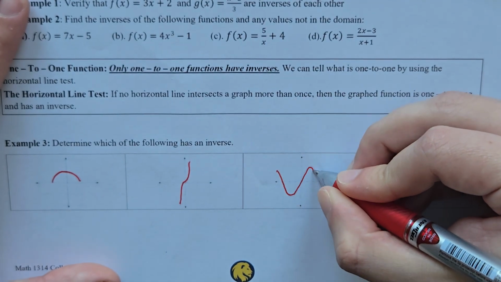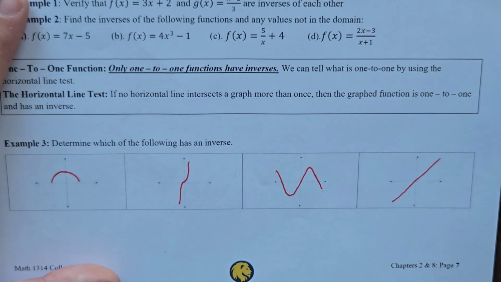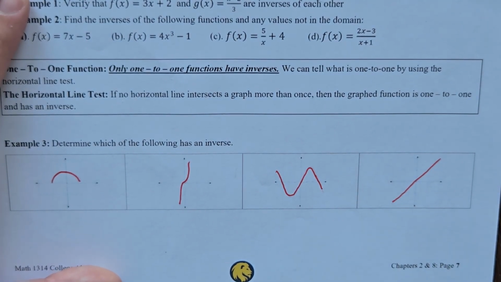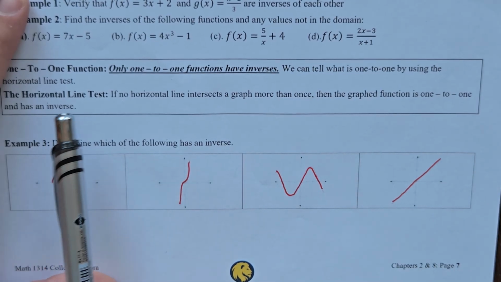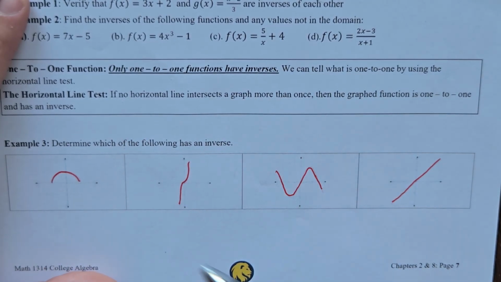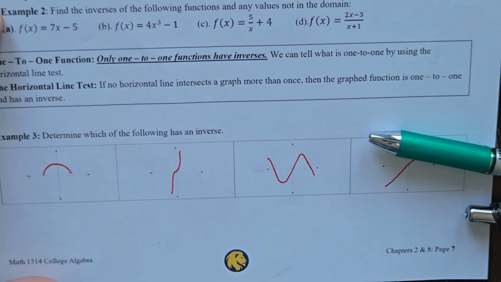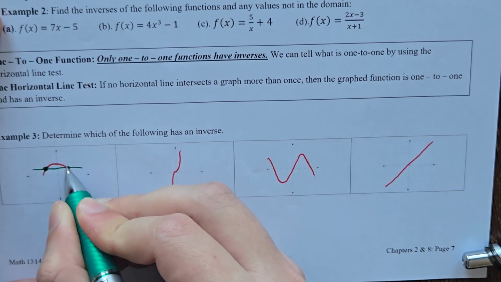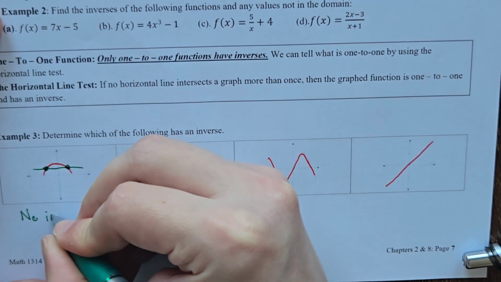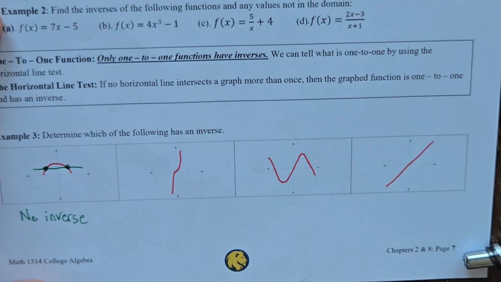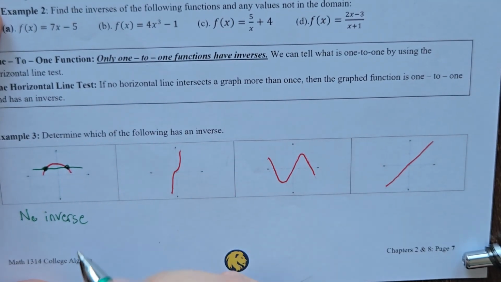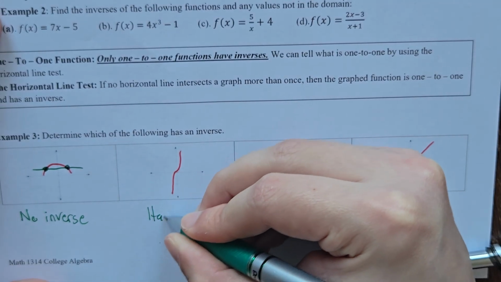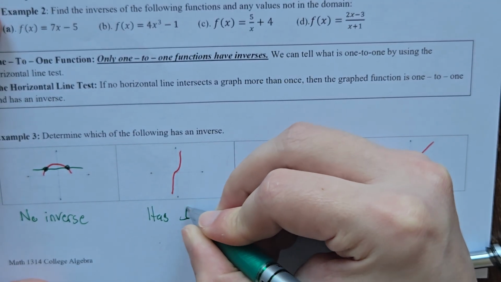I'm going to trace these functions just to make it a little bit more obvious where they are for the camera. So we have something like that. And notice that whenever we do the vertical line test on every single one of these, it passes, right? Because there's no vertical line that touches the function more than once. But if I look at doing a horizontal line test, maybe I'll do that in my green color right here, this function definitely fails the horizontal line test, right? So we'll say no inverse because there is a horizontal line that touches at multiple points. Here, it does pass the horizontal line test, so we can say it does have an inverse.